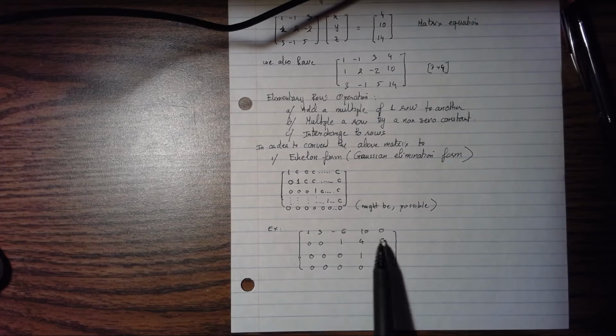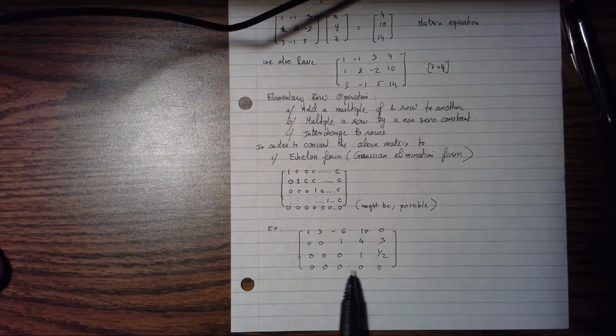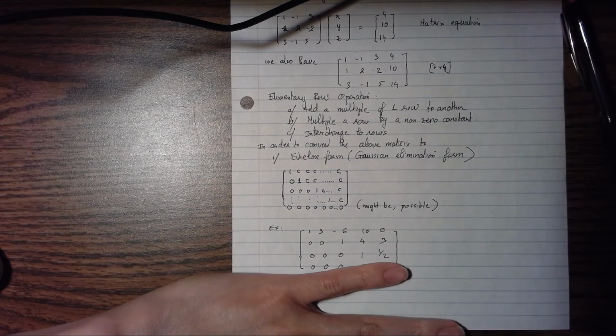On the right of that 1 could be anything, it could be 0 too, but on the left hand side it must be 0. And you see that if you have 0 for all the entries, then that row must be at the bottom. Okay, so this is a typical example of what echelon form looks like. What if I erase this bottom?